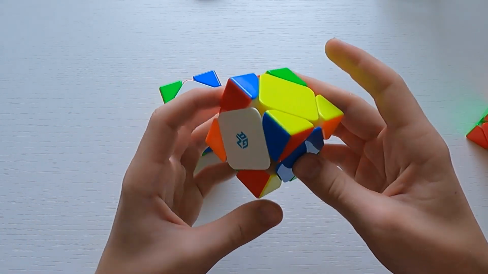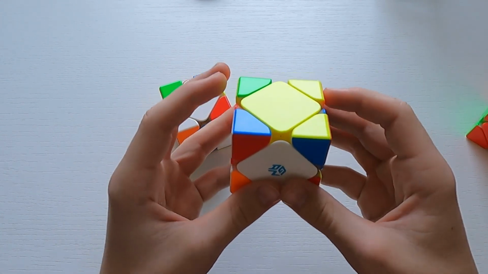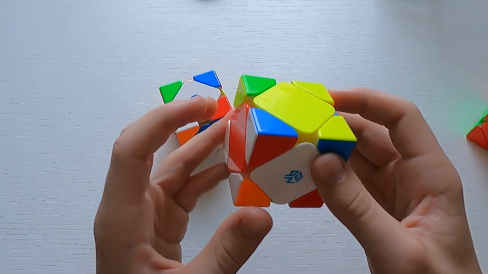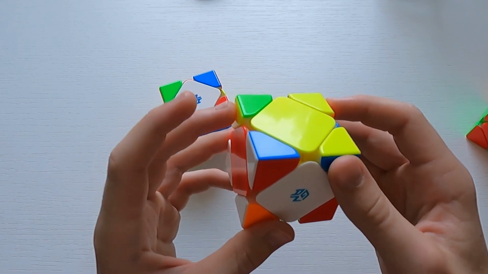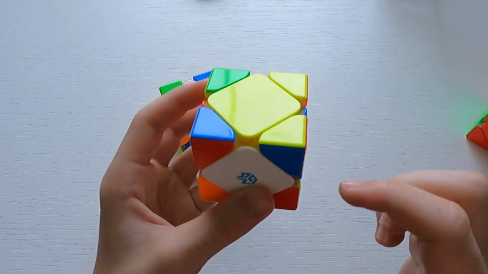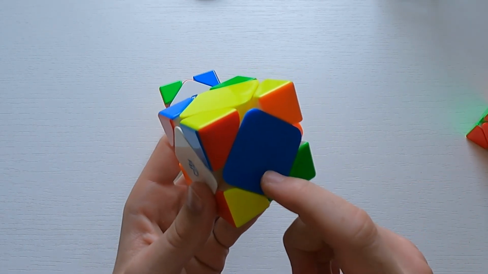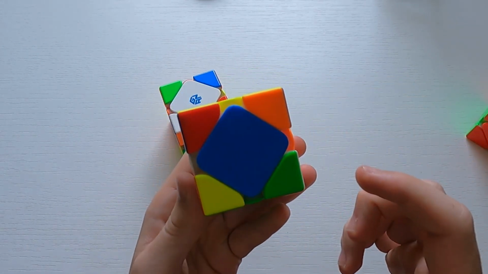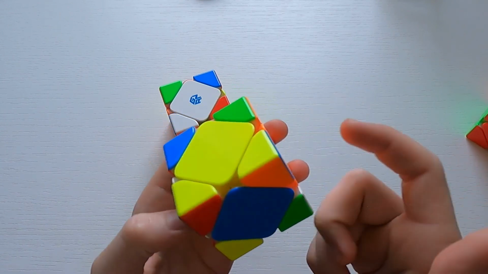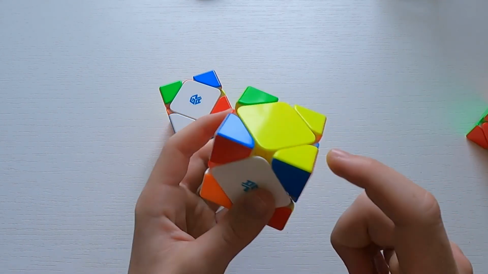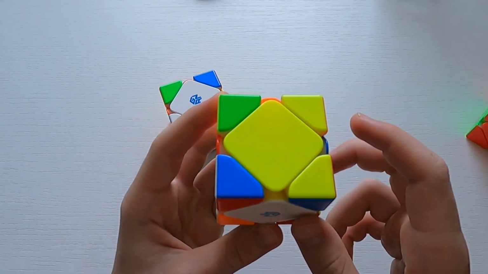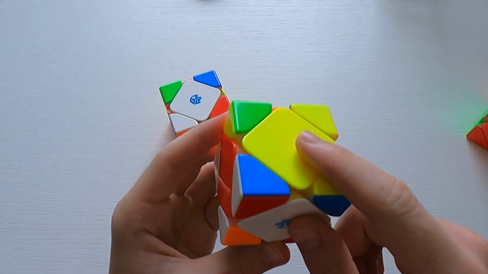Let's start with that one. So these two will stay in the same place. So we have peanut here, and these three centers will cycle around from right to left in the back, of course. So our U center will be in the back, this one will be here, and this one will be here, and we have yellow on top.